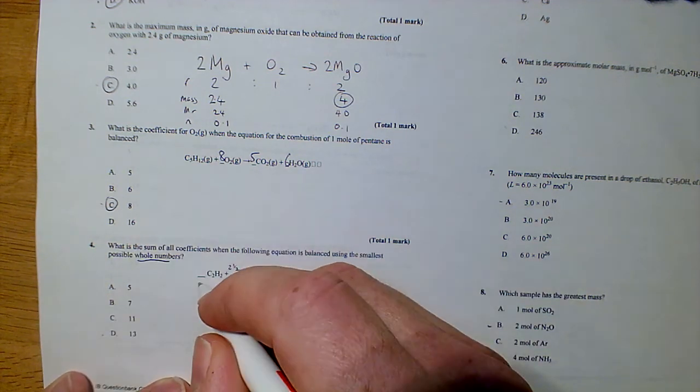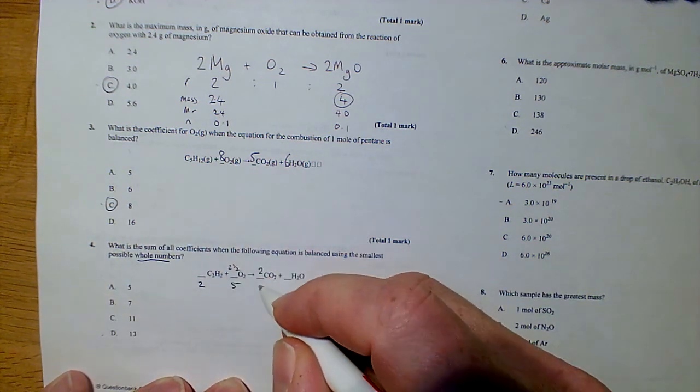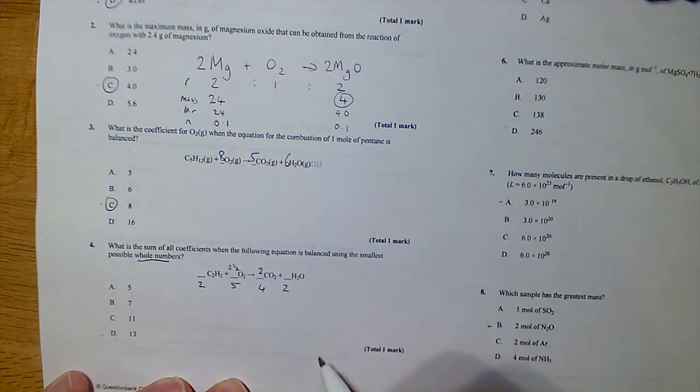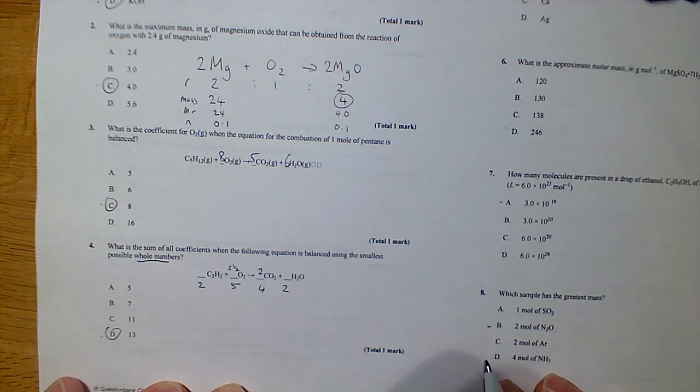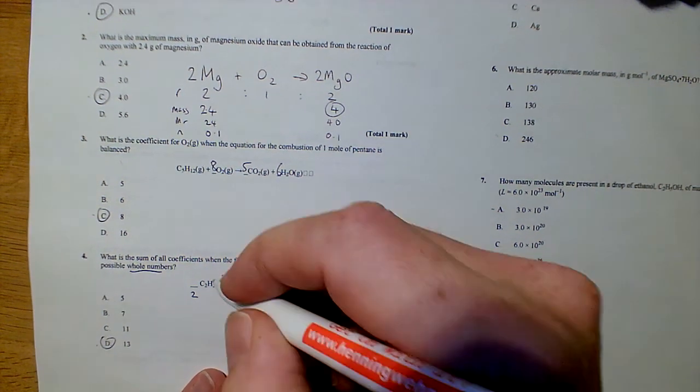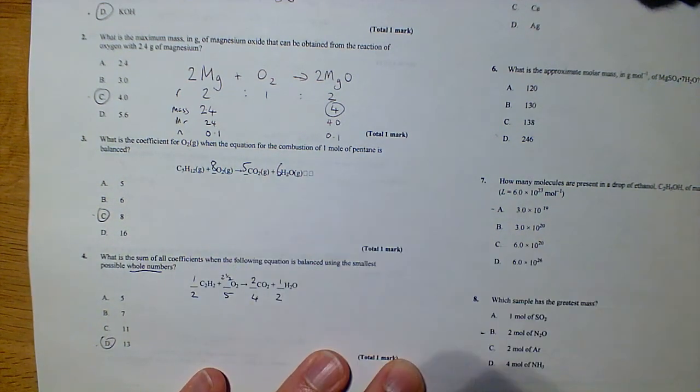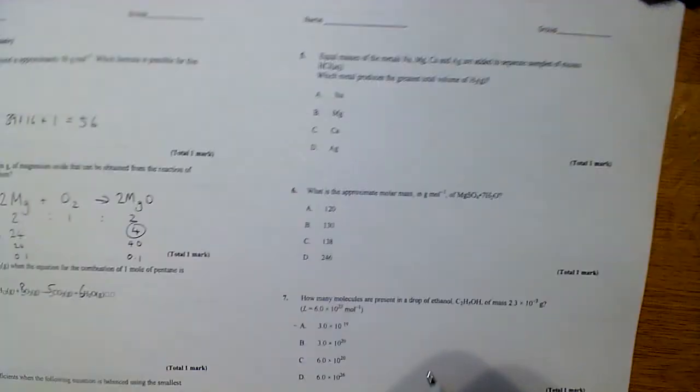So if you balance it with whole numbers, it will be 2 to 5 to 4 to 2, so 2, 7, 8, 9, 10, 11, 12, 13 is the answer. None of the others work. So just to show you, that's if we were doing it very simply, and we've had to make it whole numbers, so 2 to 5 to 4 to 2.